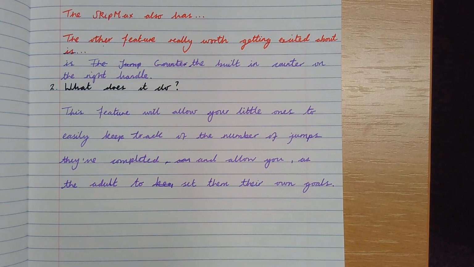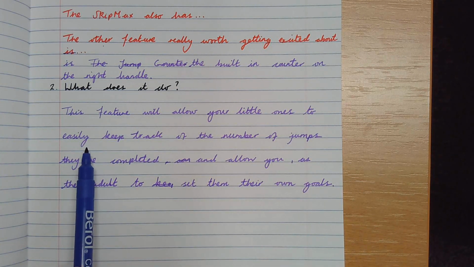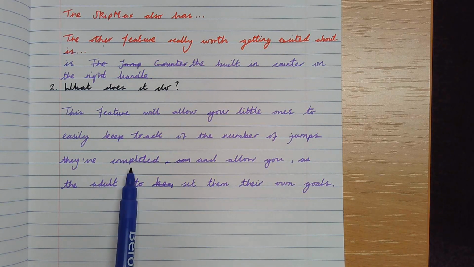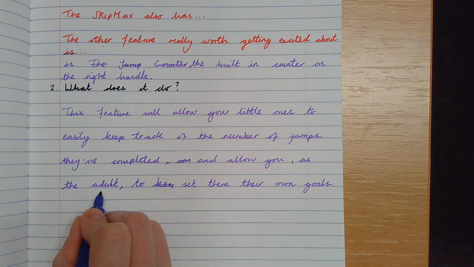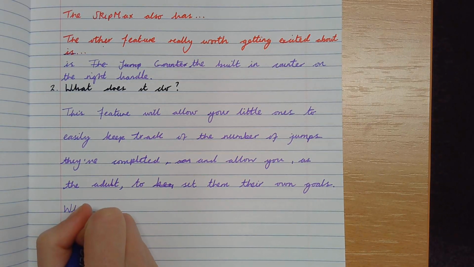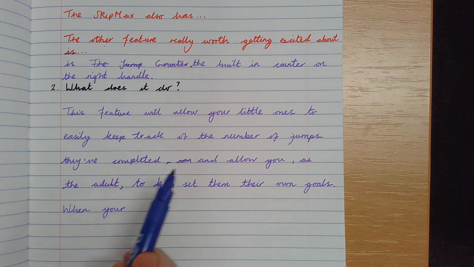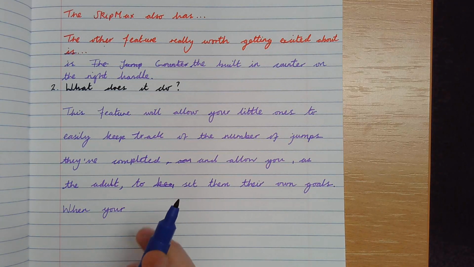So let me read back. What does it do? This feature will allow your little ones to easily keep track of the number of jumps they've completed and allow you, as the adults, to set them their own goals. Now, just in case the reader's wondering how that works, I'm going to say, when your little darlings hit their goal, in fact I've already said little darlings, what could I say instead?